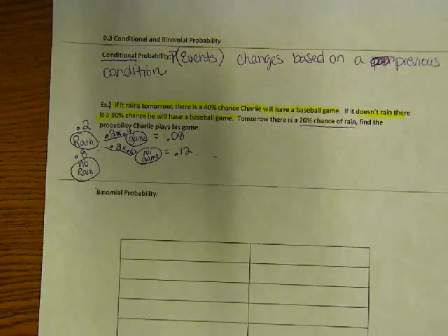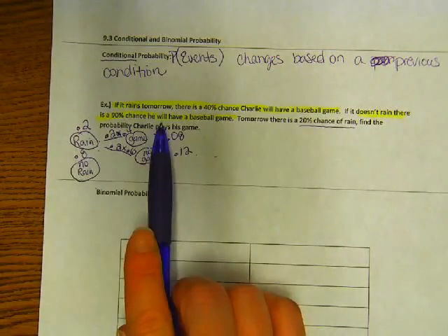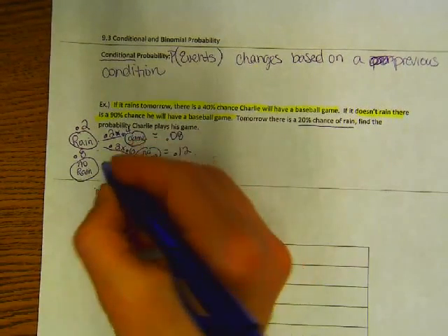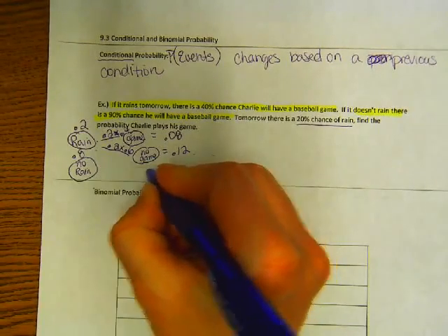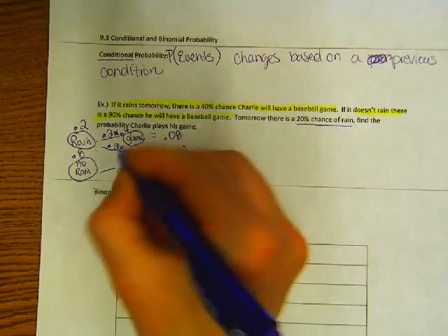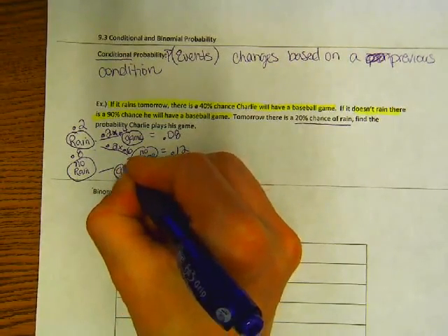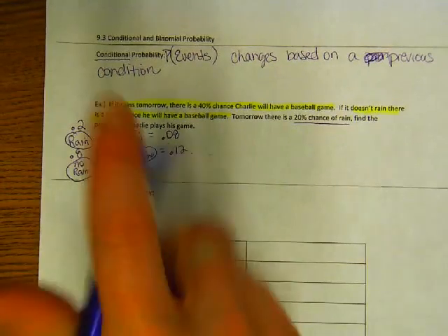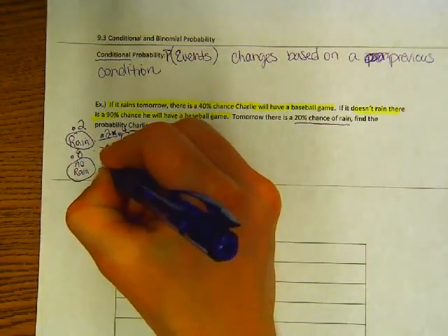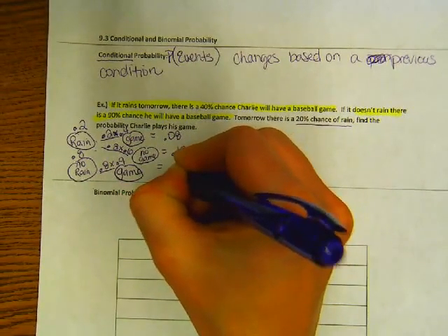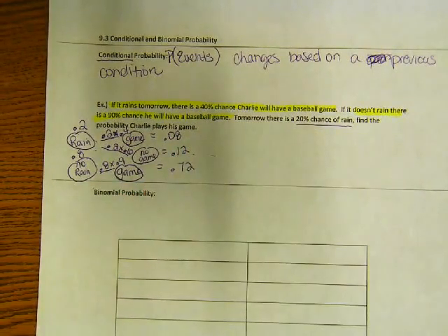All right, let's do the other one. If it doesn't rain, there's a 90% chance Charlie will have the baseball game. So I'm going to do no rain and the same deal: game and no game. What am I going to multiply together to get this one? No rain and a game would be 0.8 times 0.9, which is 0.72, right?